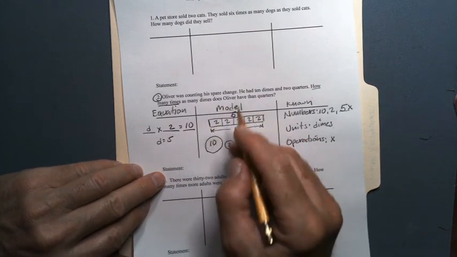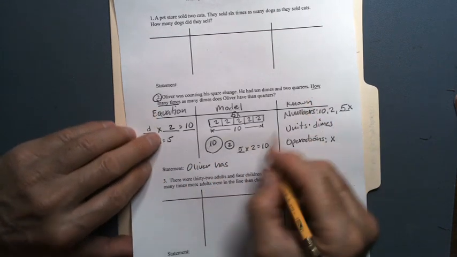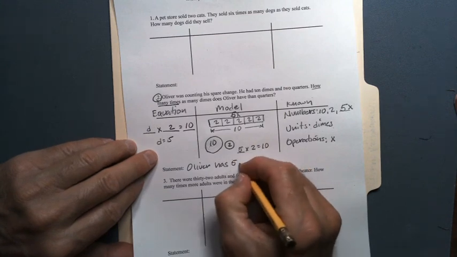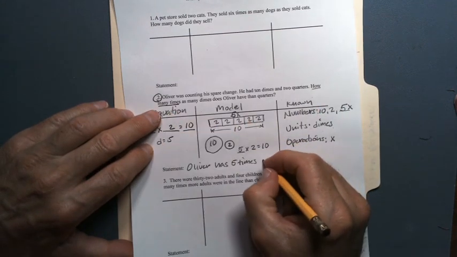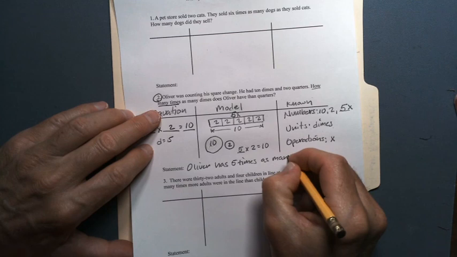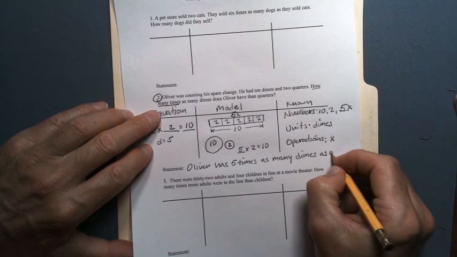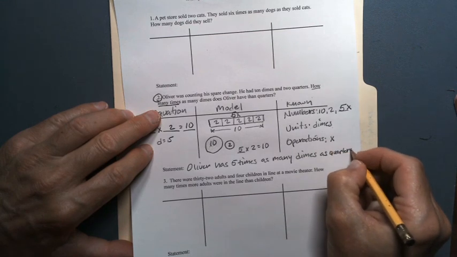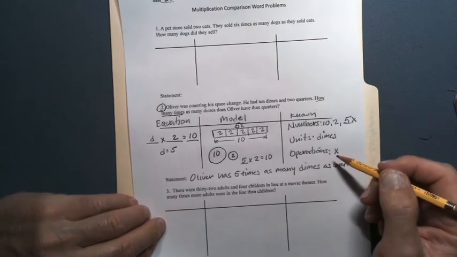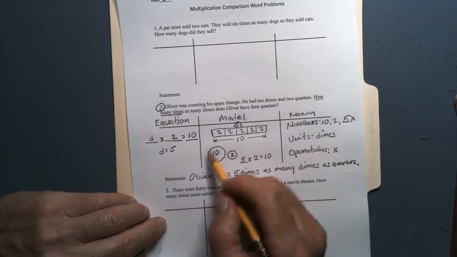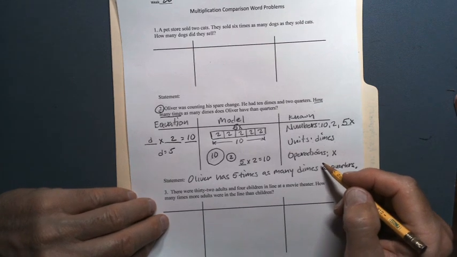And let's figure our statement out here. How many dimes does Oliver have? How many times? What did we say? 5 times as many dimes as quarters. I think I can fit that in there. So here's our answer there. So that was pretty difficult. Really small numbers, difficult to kind of organize. And that's what we're trying to really think about, is how are we going to organize our word problems.